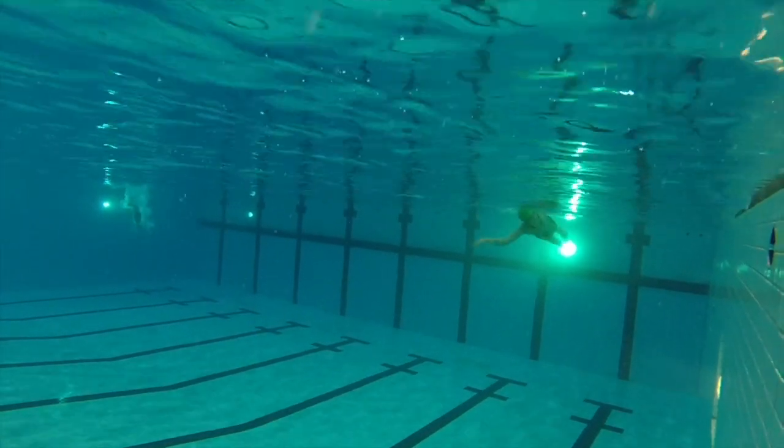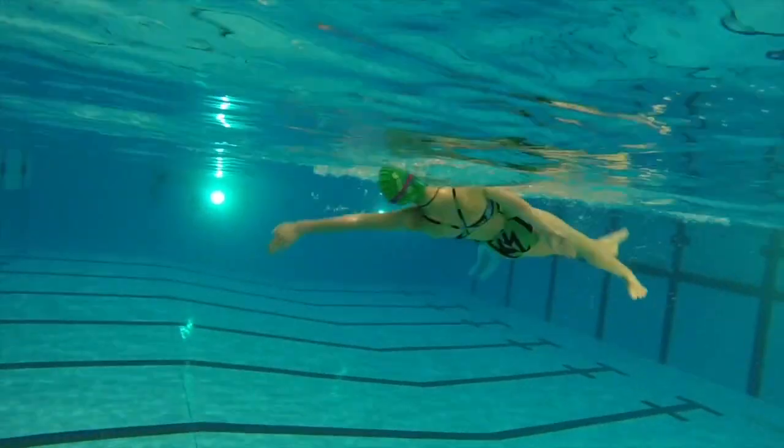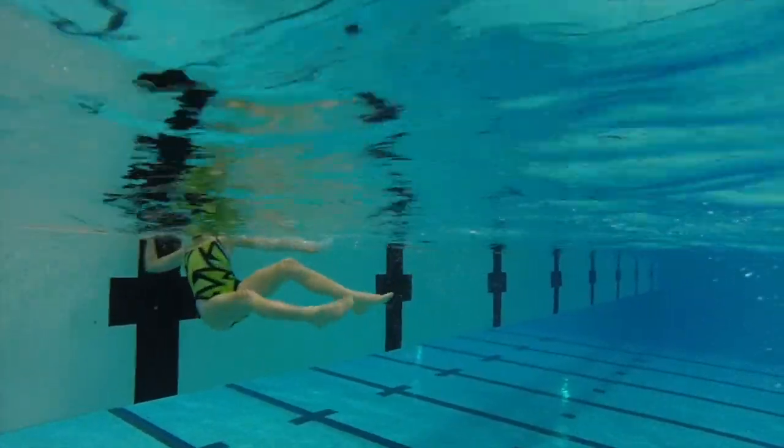To summarize, we now know that rotation is key to minimizing some external forces, and the relationship between rotation and the angle of the underwater pull is vital to the propulsion of the stroke.